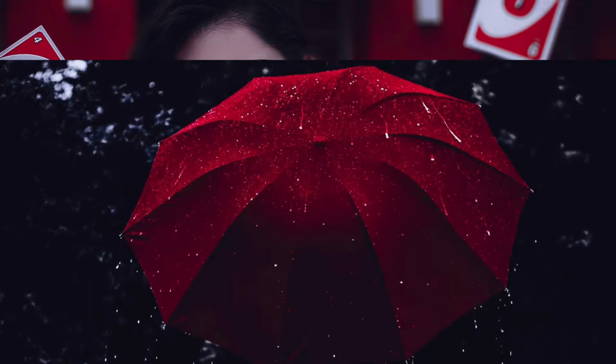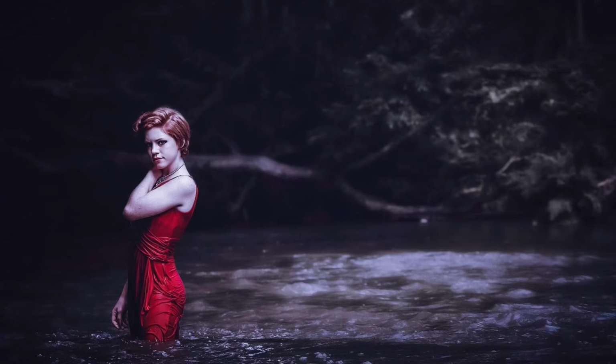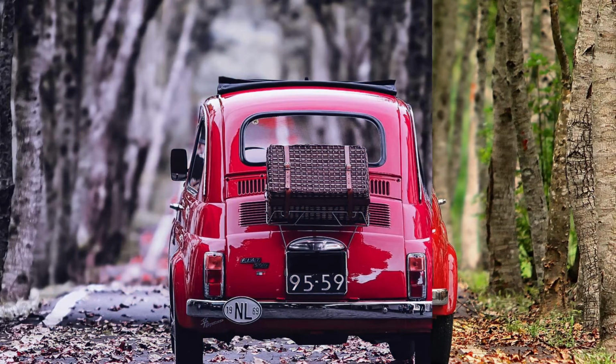In this video I will show you how to edit pale red preset in Lightroom. Here are some example photos of before and after using this preset.